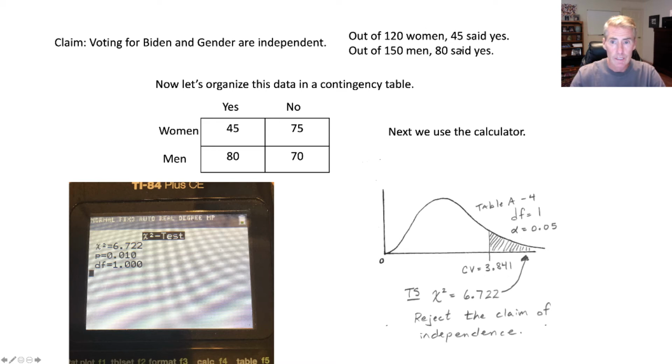So according to this data right here, this little survey, somebody's gender and how they would vote for Biden, they are not independent, they are dependent. Because it looks like the women are saying no at a much higher rate than the men, or the women are saying yes at a much lower rate than the men. And as I showed you on the calculator, all of the E values are above 5. That means the results are reliable. Now let's do one more.